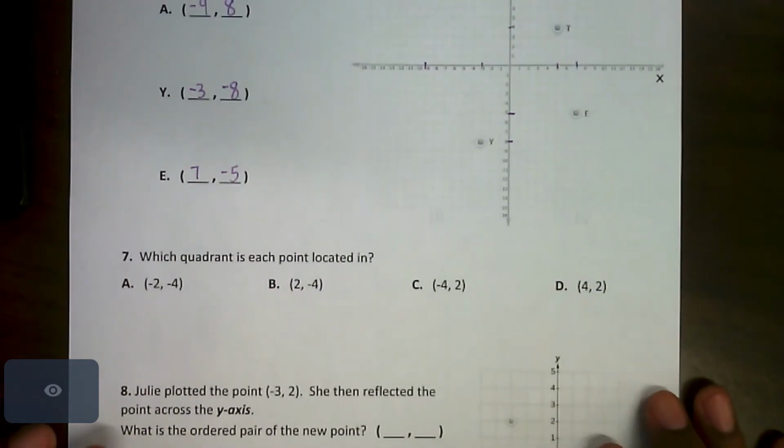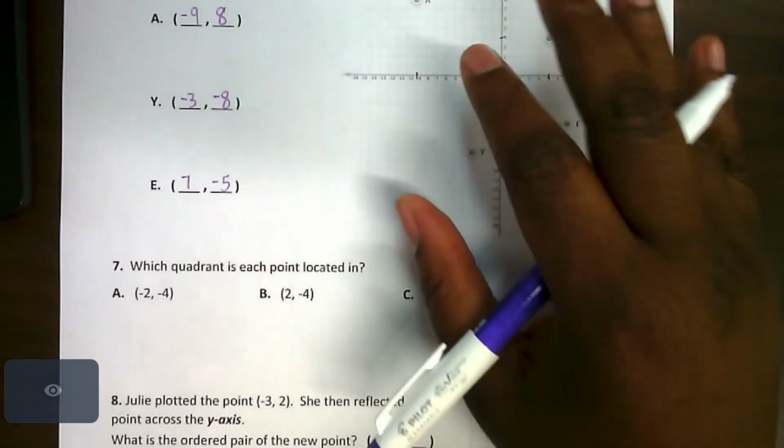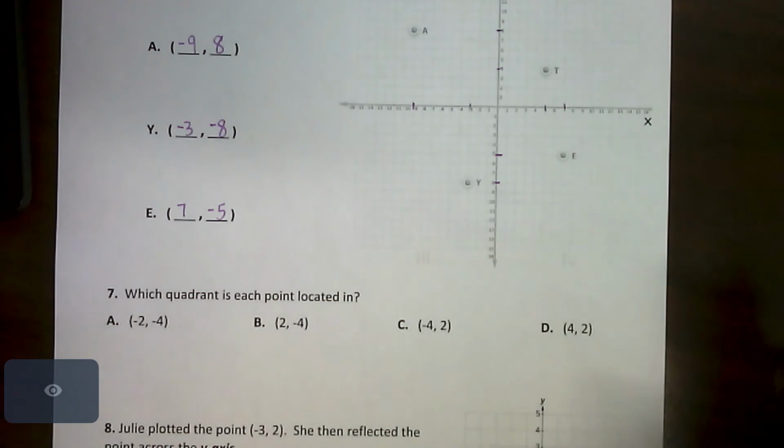It says, which quadrant is each point located in? So this is a little test taking tip that you may have used before. If not, here it is for you. Sometimes, guys, when you're taking a test, you can use problems that were right before it or right after it to help you. So you should, of course, know which quadrants have a certain type of points.